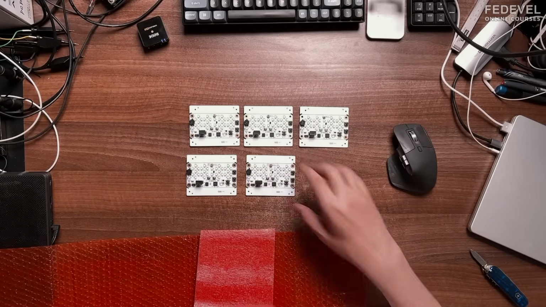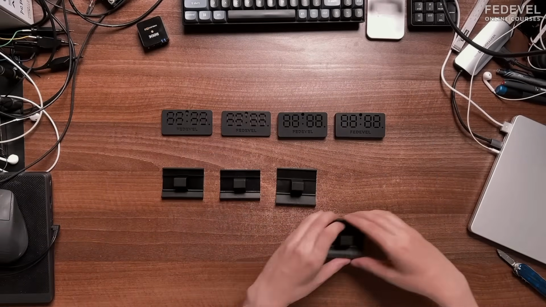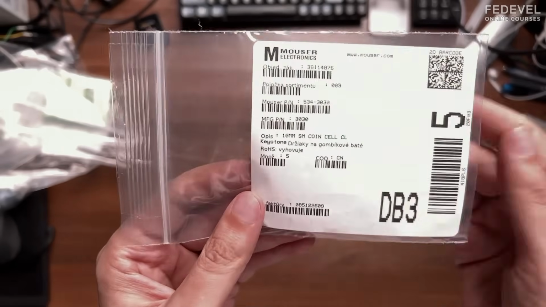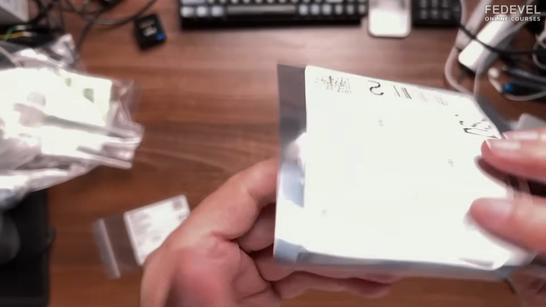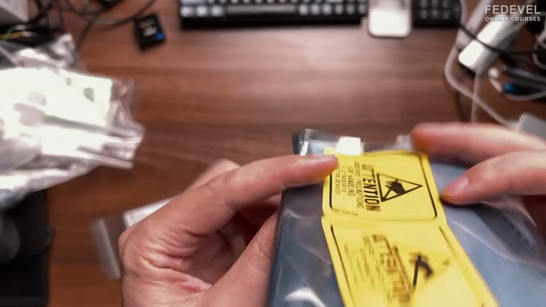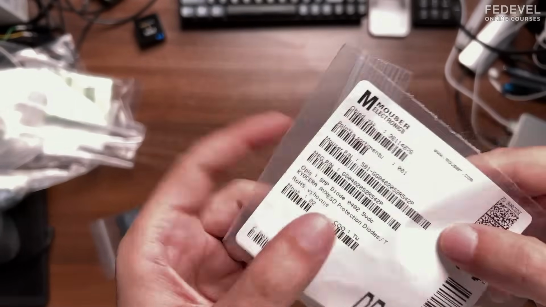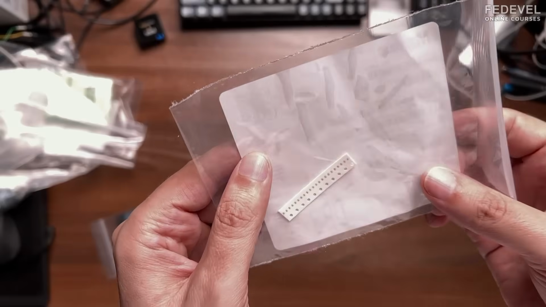I received 3 boxes. In the first one there are the boards, in the second one 3D printed stuff, and I also received the box from Mouser with the missing components. Everything seems to be okay.